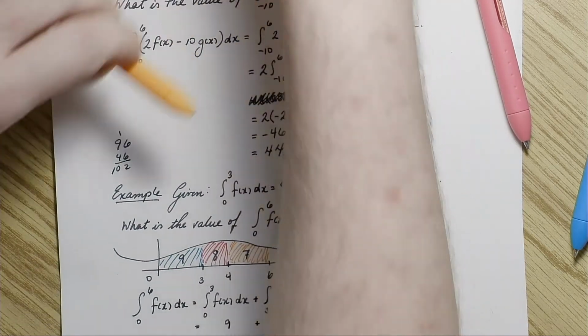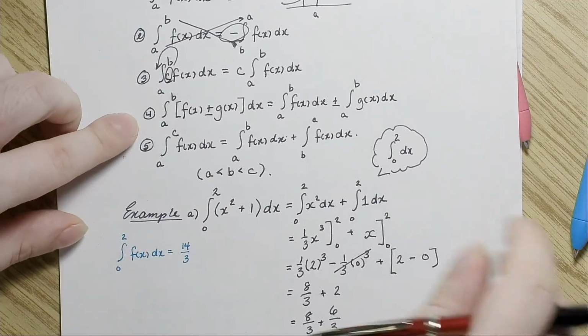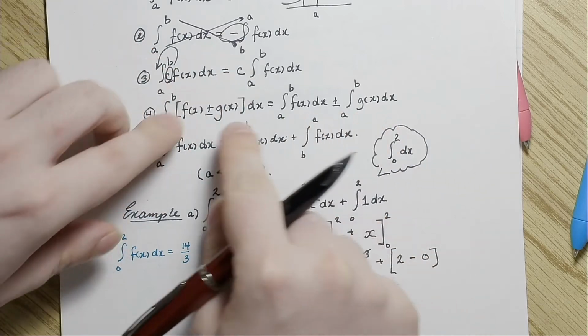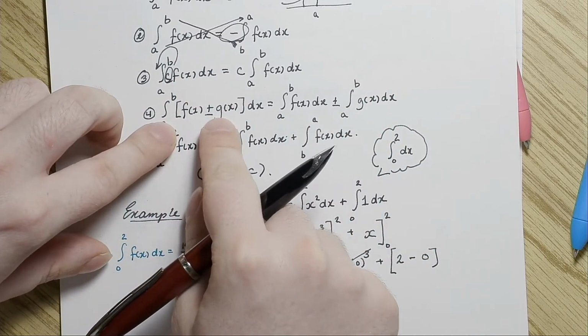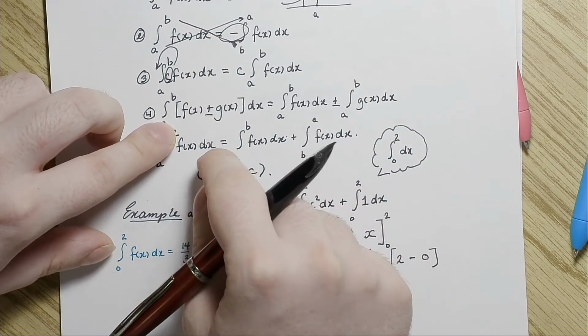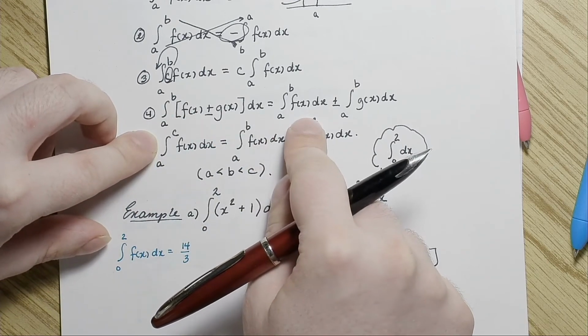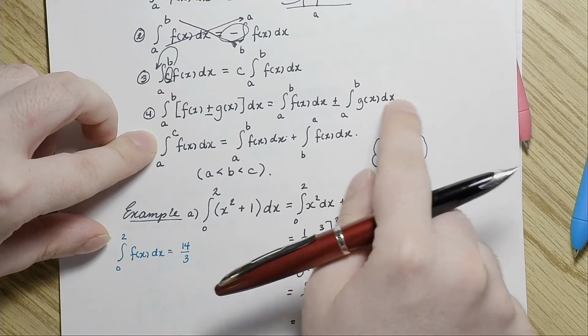And this is an extension of property 4. So if I had 3 functions, I can break them up. If I had f plus g plus h, the integral of that is equal to the integral of f plus the integral of g plus the integral of h. So that's what we've done here.